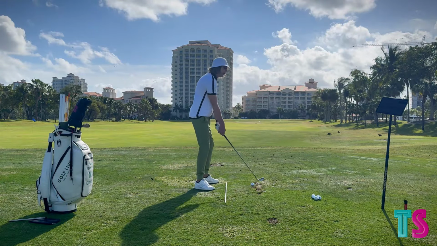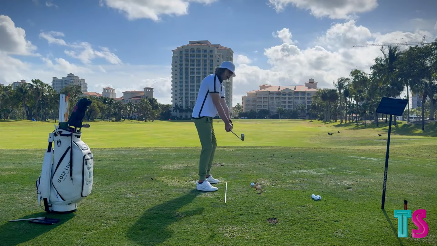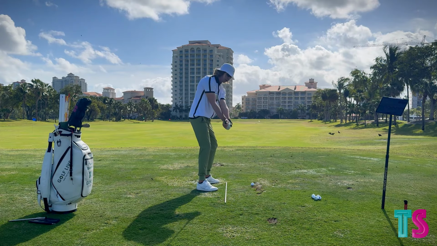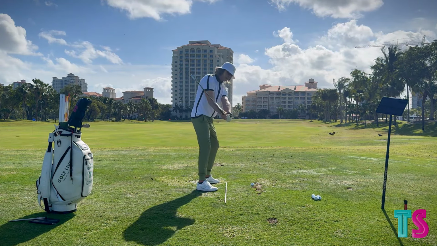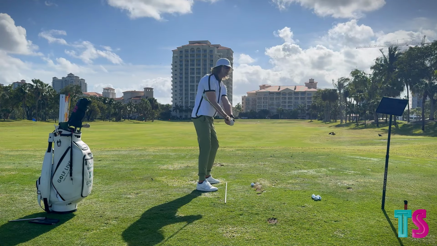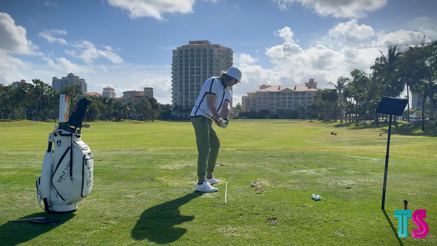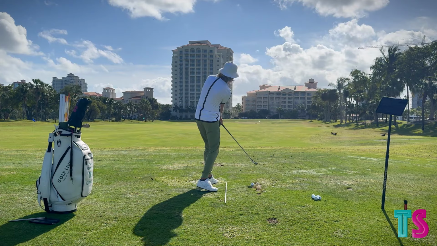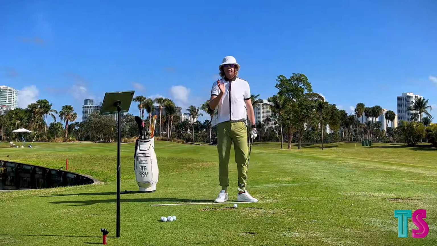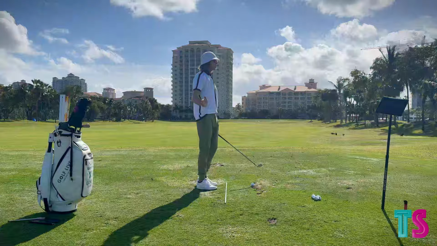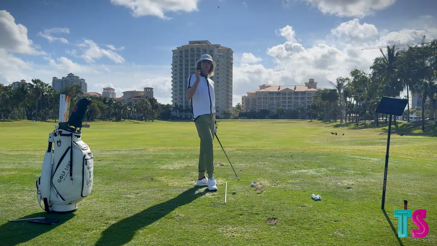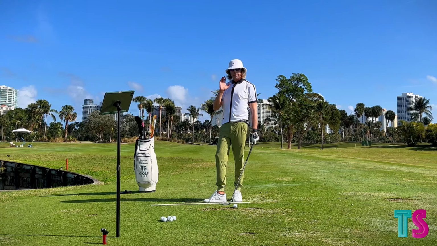So from down the line here, what you can see is if I put my trail wrist into extension, even though I've got this inflection right here, it's very easy for this face to open. So I can't just keep the wrists in this same position and move down to impact and hit the golf ball solidly. Can't be crazy passive through the golf ball with that type of a grip option.